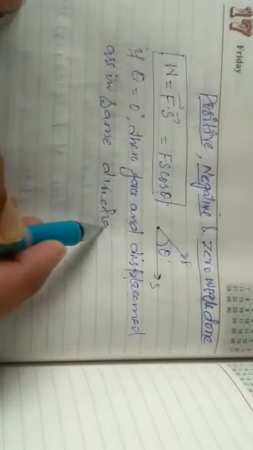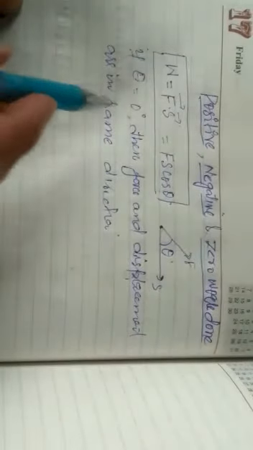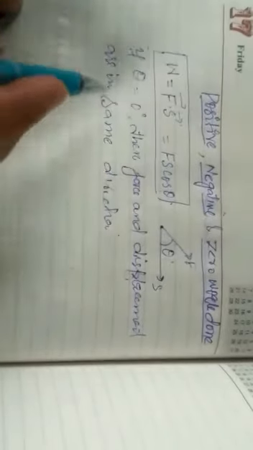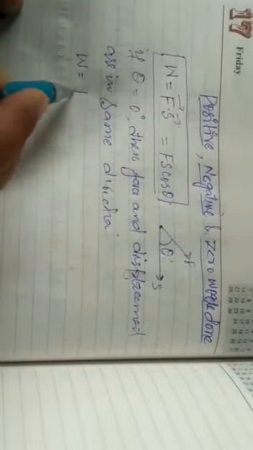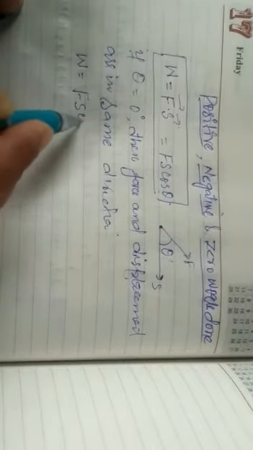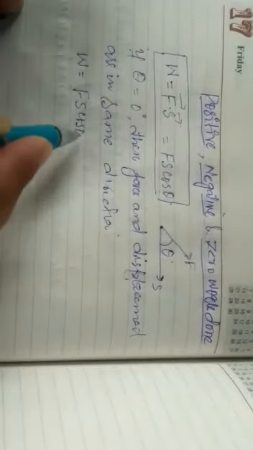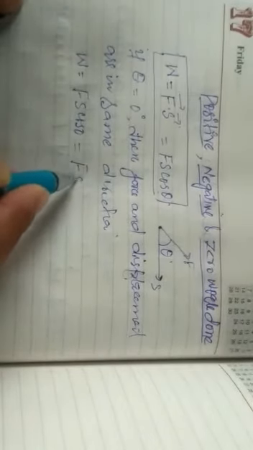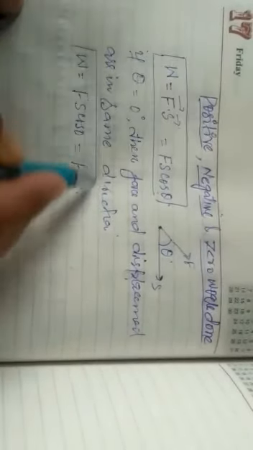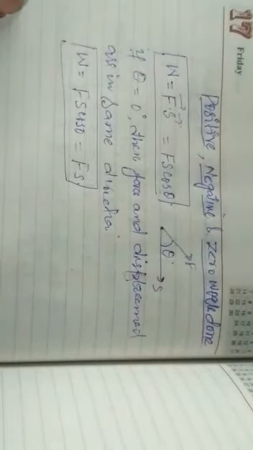Once they are in the same direction, this equation becomes W, that is the work done, equals F S cos of 0, but cos 0 equals 1, as you are aware, so it is simply F S. And this type of work done is said to be positive work done.